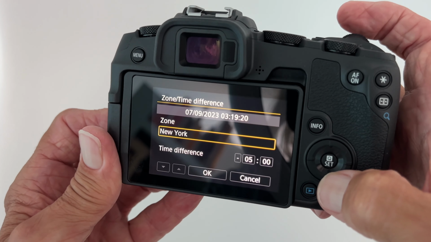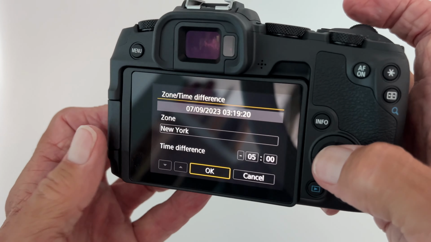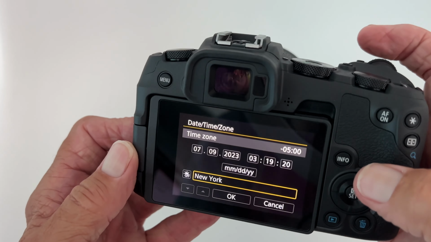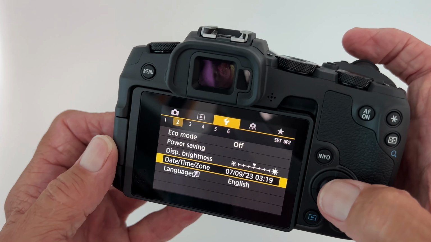And if I'm good with that, then I'm going to navigate down using this again until I get to OK. And then I'm going to hit OK. And now those are good. Let's go again. OK. And we're done, man.